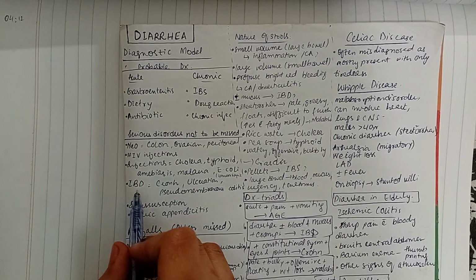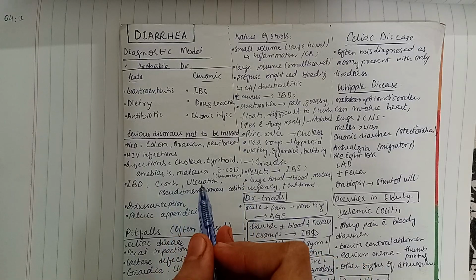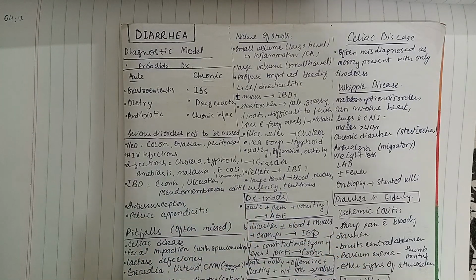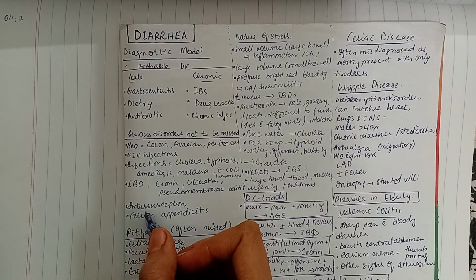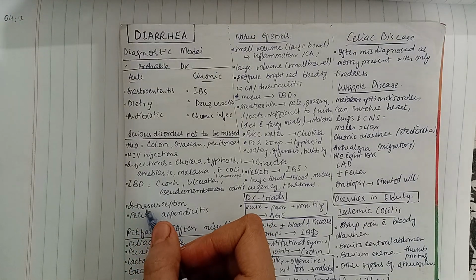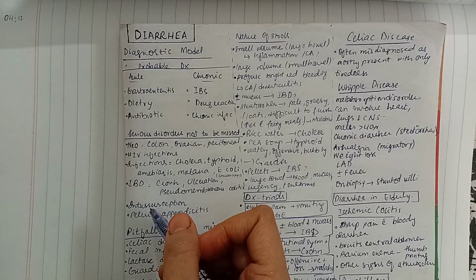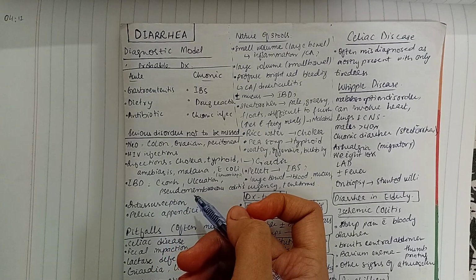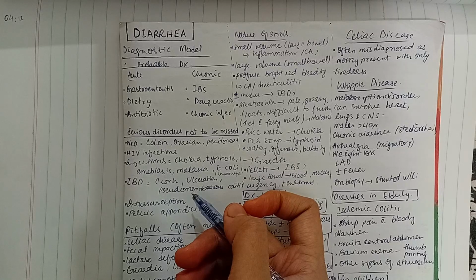Then we have inflammatory bowel disease, in which comes the chronic Crohn's disease, ulcerative colitis, and then we have pseudomembranous colitis. Another disorder which can be intussusception in young children who come with severe acute abdominal pain, and they have diarrhea, and they can also complain of red currant jelly.